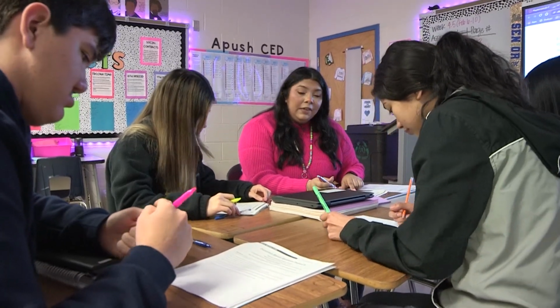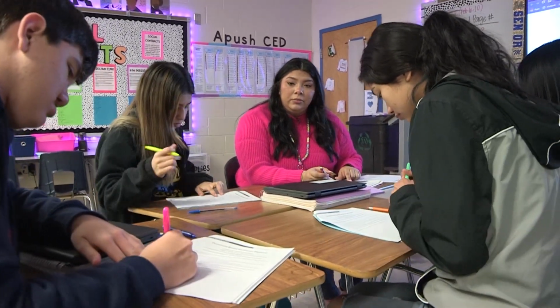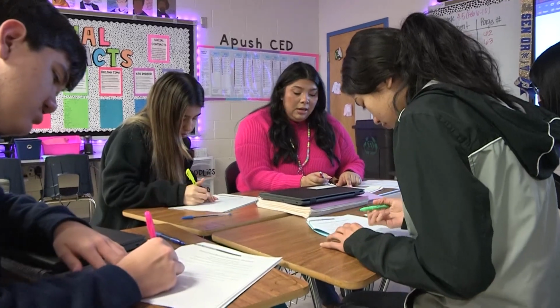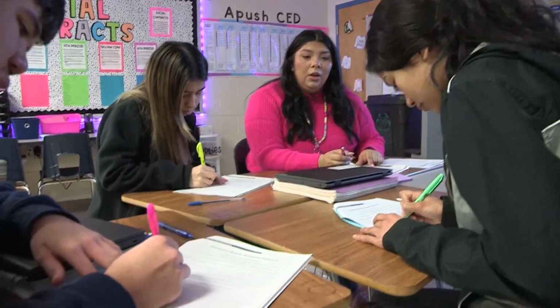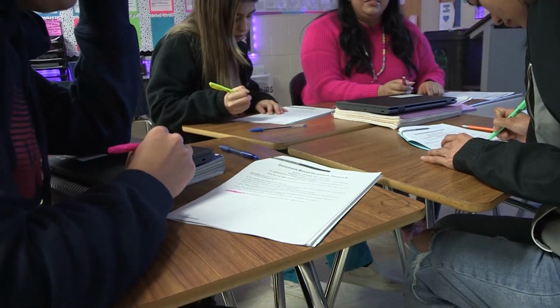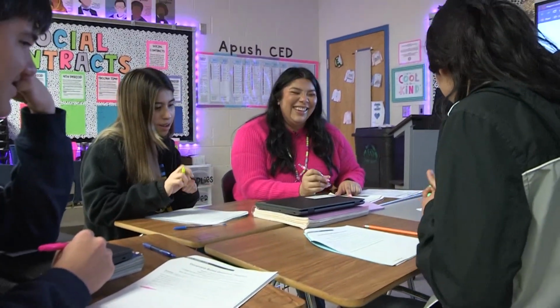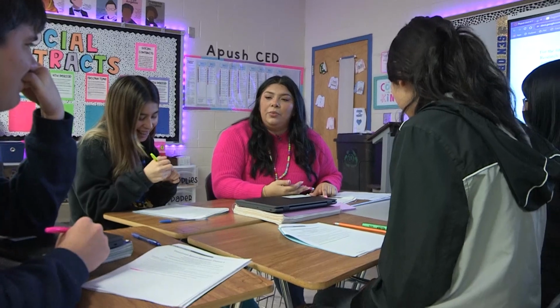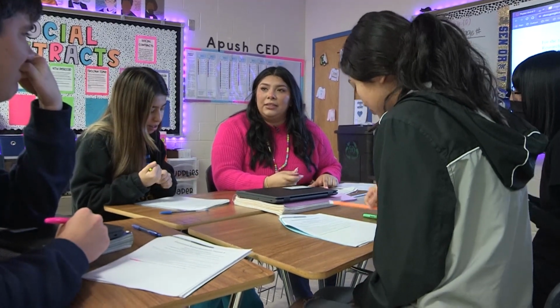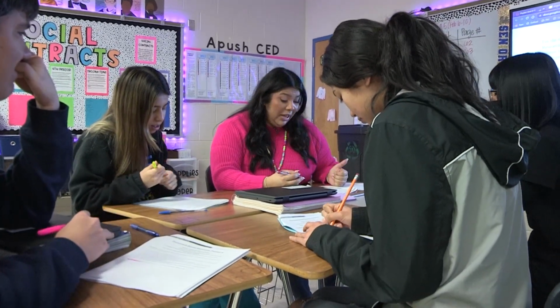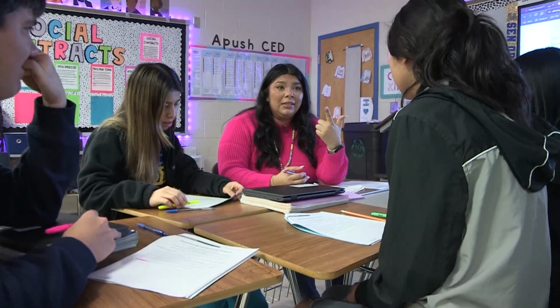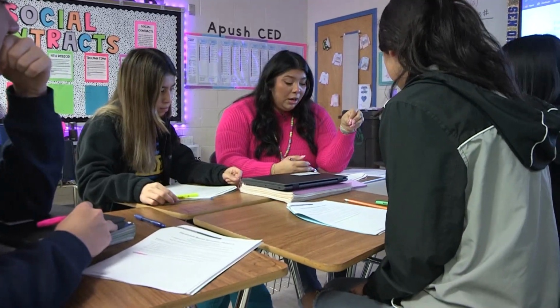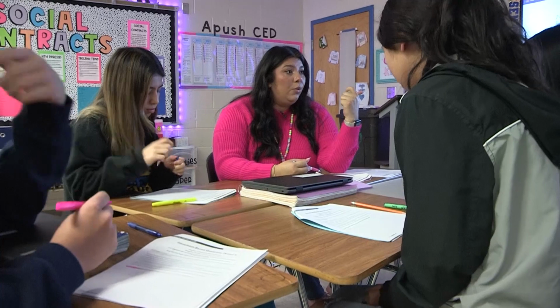I want you to highlight "evaluate the effects." What could be another way of saying evaluate the effects? Explain them. What's the impact, right? So underneath that, I want you to write "explain" or write "what was the impact."